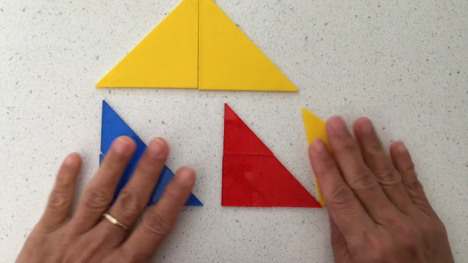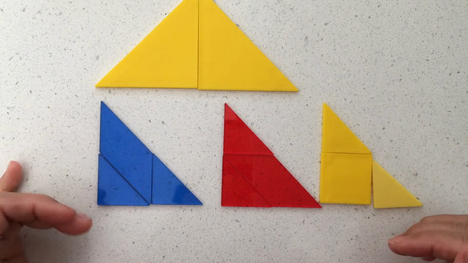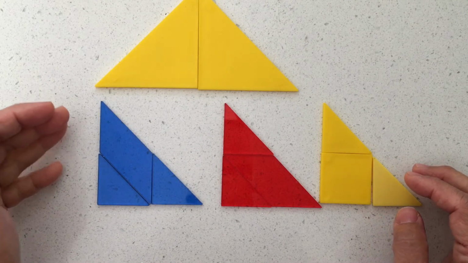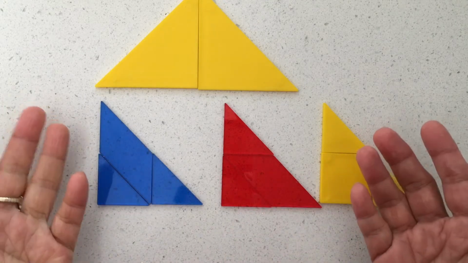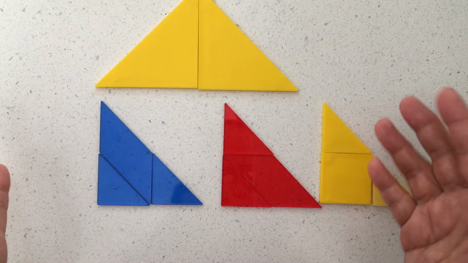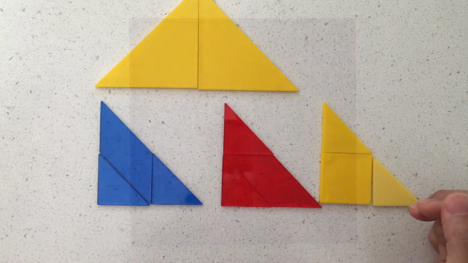However good this material is, there is one limitation. When it comes to making triangles, the only triangles it can make are isosceles right-angle triangles. It can't make any other types of triangles. To understand triangles in all their entirety, we need a different material.